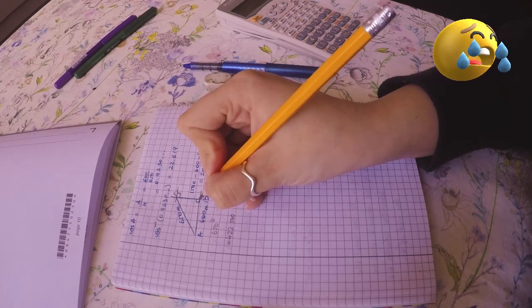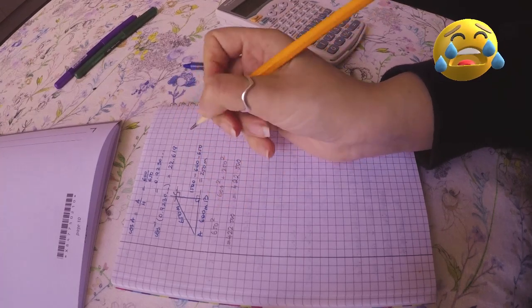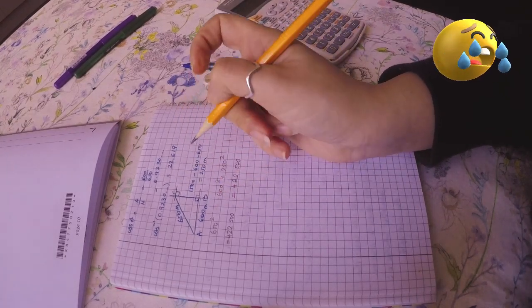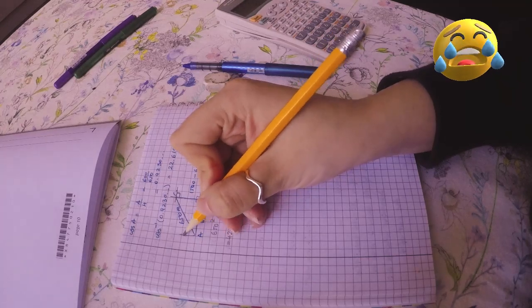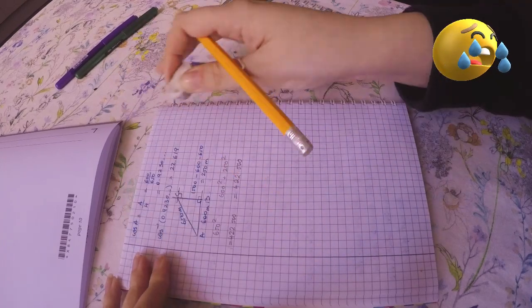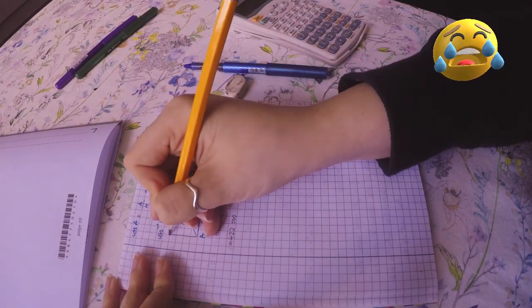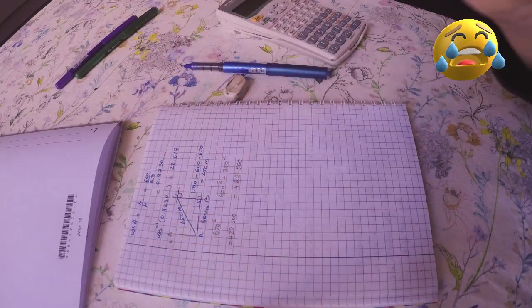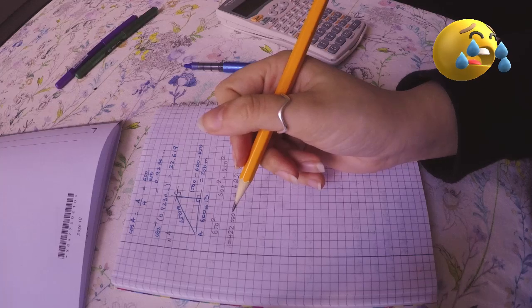If this is B, I go exactly north of B, so I go straight on. This is 90 as well. I need to check what? B is east of A. That's my north. So what on earth do I need to calculate?